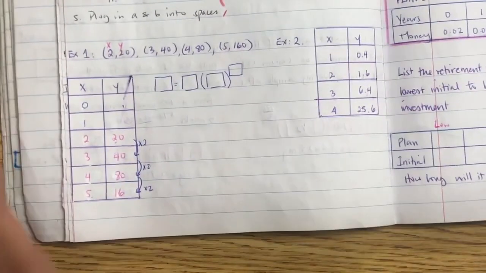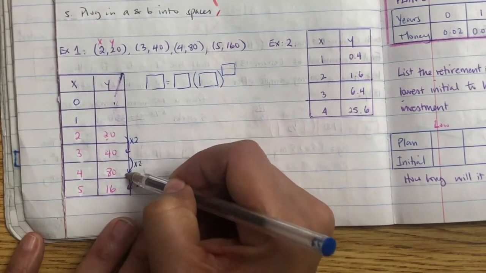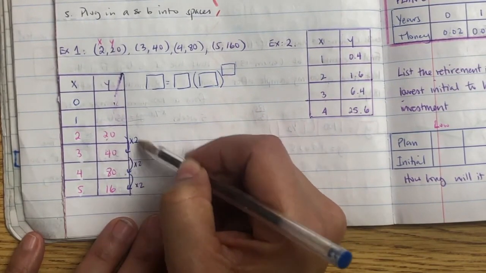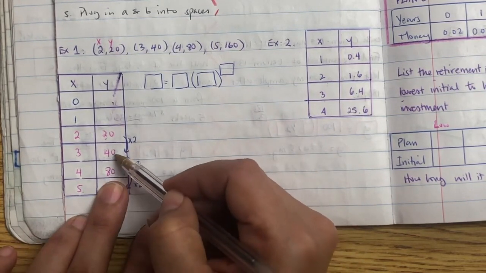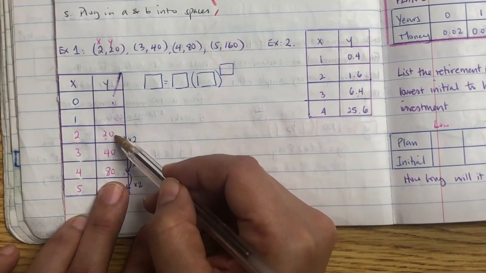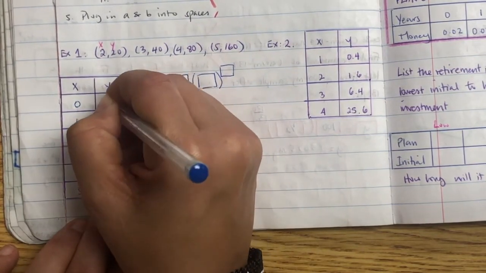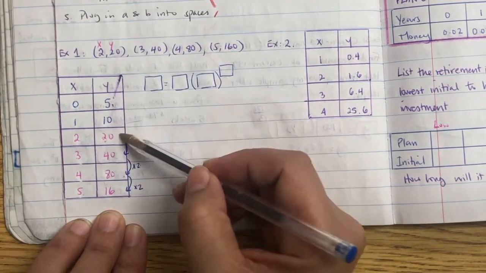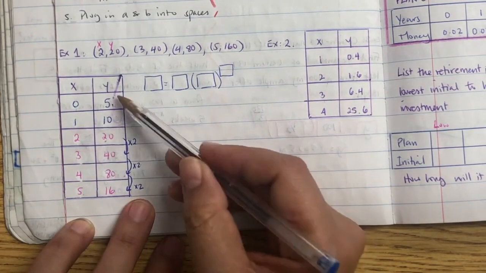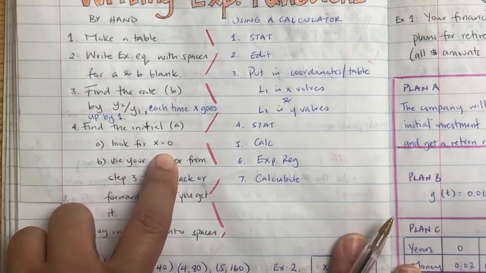All right, so if I'm multiplying by 2 each time this way, if I go backwards, what would I need to do to get to the previous number? Divide by 2, because it's the opposite, right? So 80 divided by 2 is 40, divided by 2 is 20, divided by 2 is 10, divided by 2 is 5, and I've now found what my 0 is. Okay, so going forwards, you're multiplying, going backwards, you're dividing. So now I found my initial, when x is equal to 0.